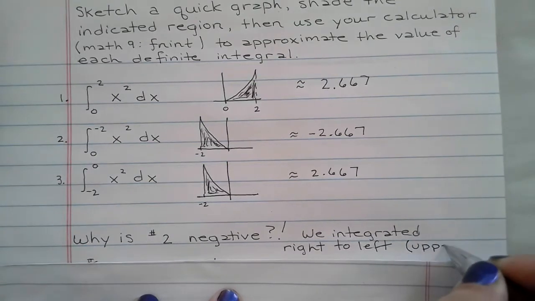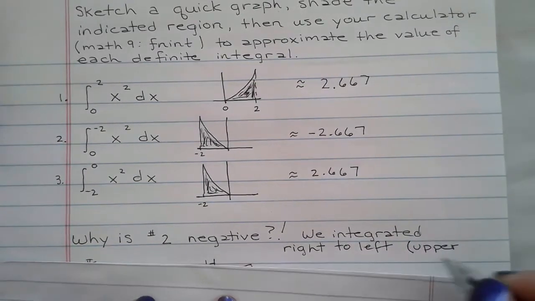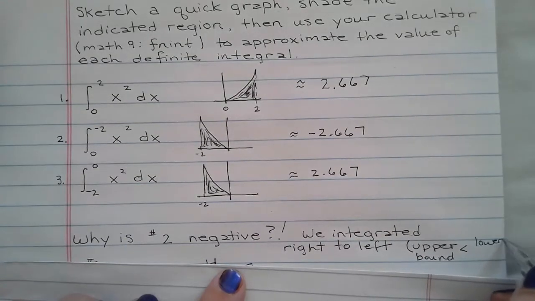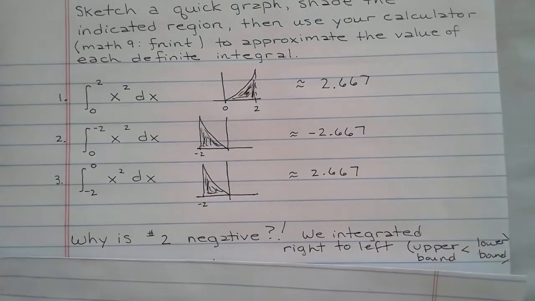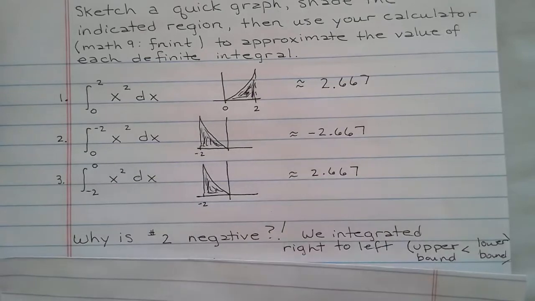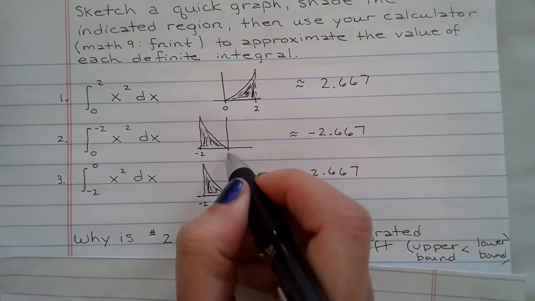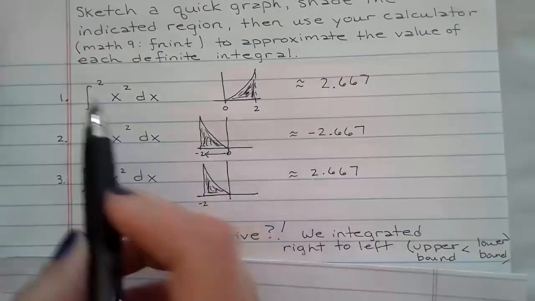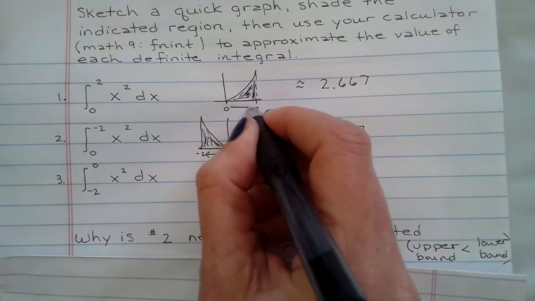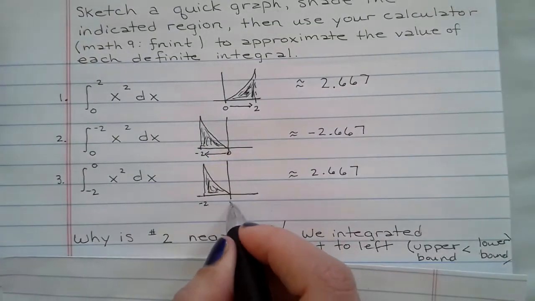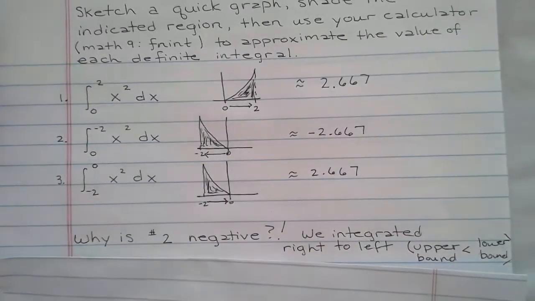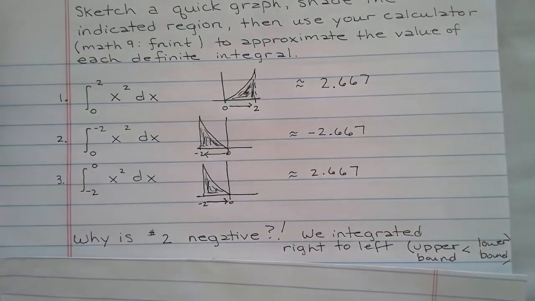So some people would say that our upper bound was less than our lower bound. So I'm going to write this down here real quick and we can look at it. Yeah, if we're looking at this one, we're integrating from 0 back to -2. Whereas in this one, we integrated from 0 to 2 left to right, we got positive. And this one, -2 to 0, left to right, we got positive. But in this one, we sort of integrated backwards, which gave us a negative result. You have to know that.